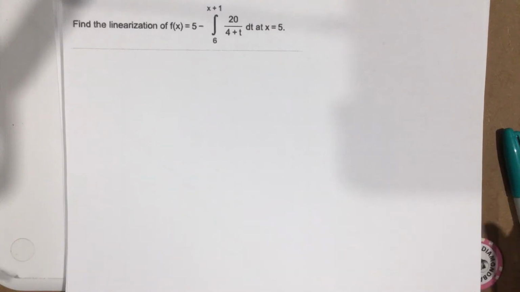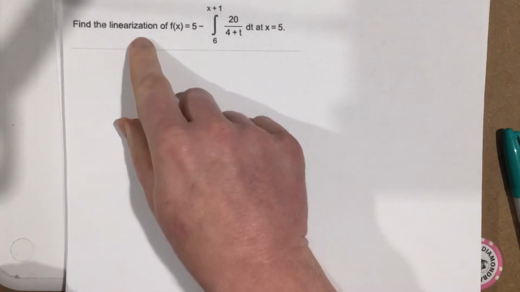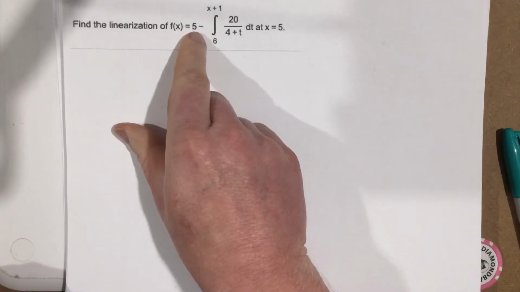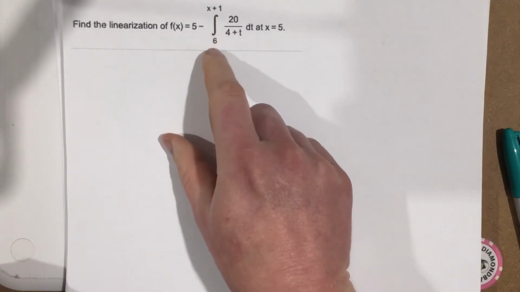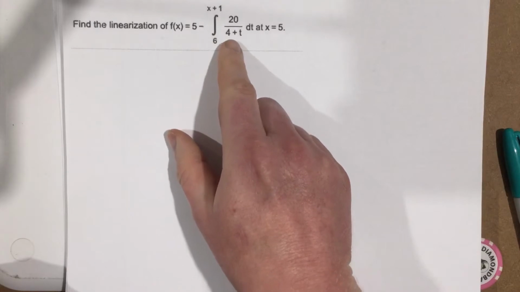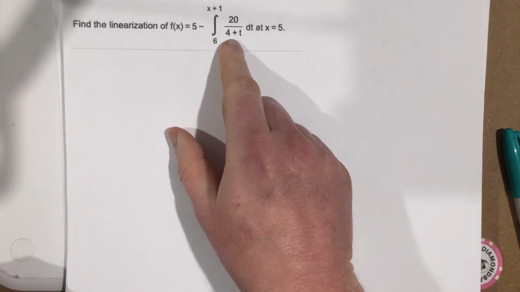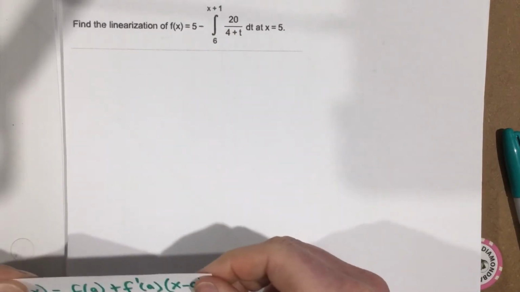This is problem number 8 from section 5.4. In this problem, they want you to find the linearization of f of x equals 5 minus the integral from 6 to x plus 1 of 20 over 4 plus t dt at x equals 5.